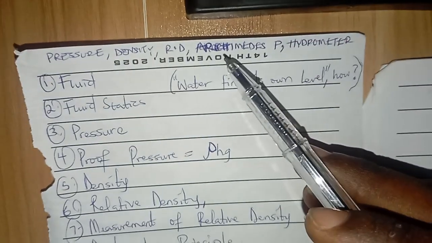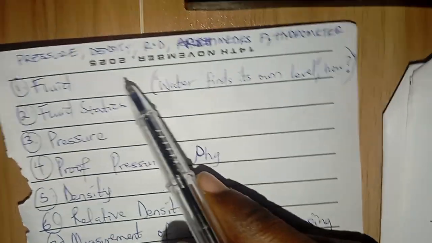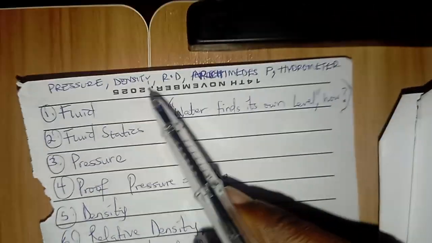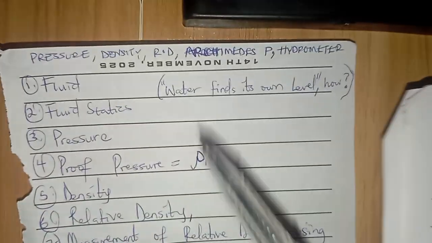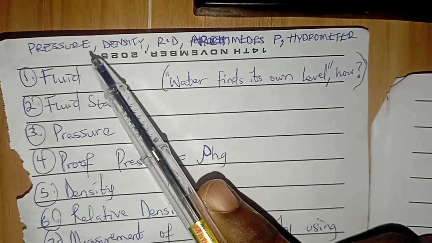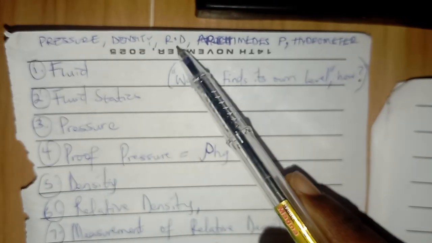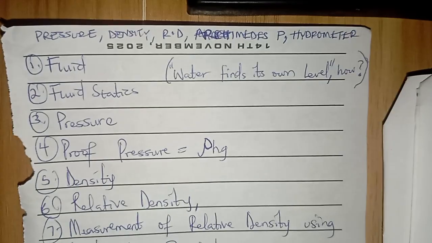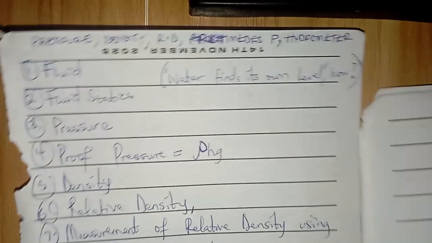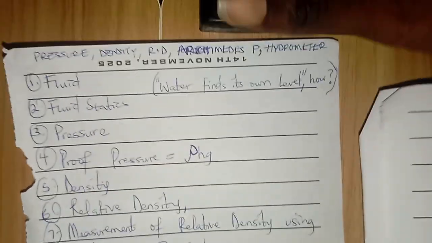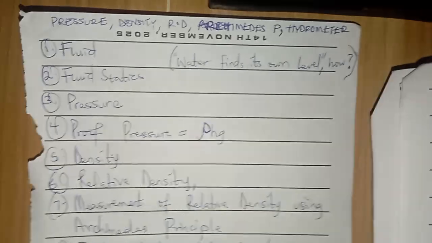In today's class, we're going to be looking at chapter 11, and the topic for today is fluid mechanics. The textbook calls it fluid statics and dynamics, but the areas I'm going to be focusing on are pressure, density, relative density, Archimedes principle, and the hydrometer device. So let's go to the first one, fluid.